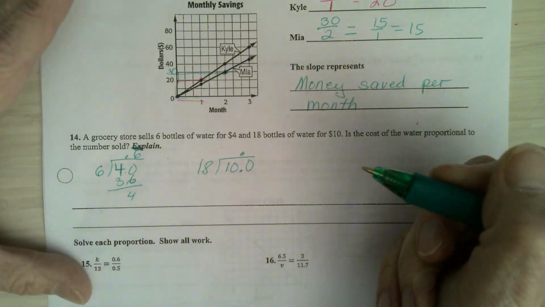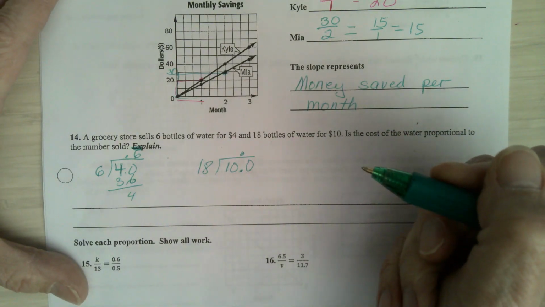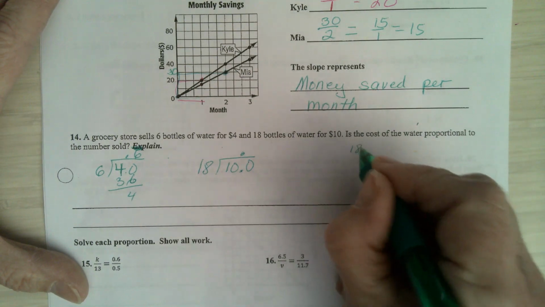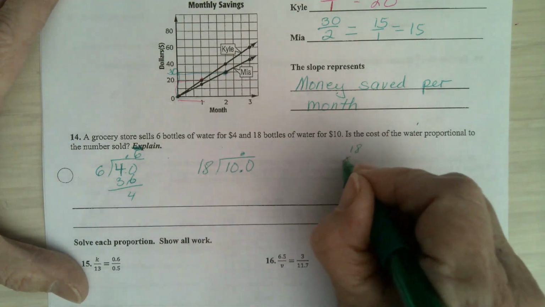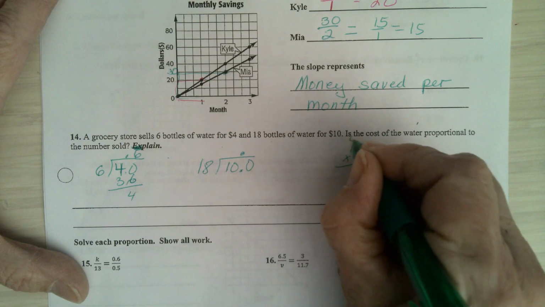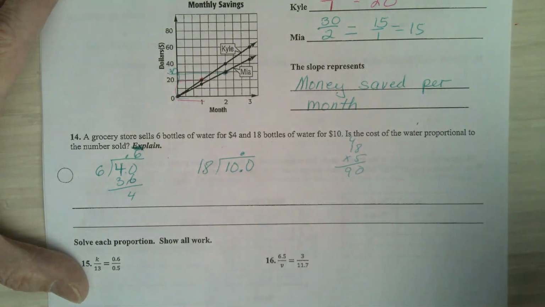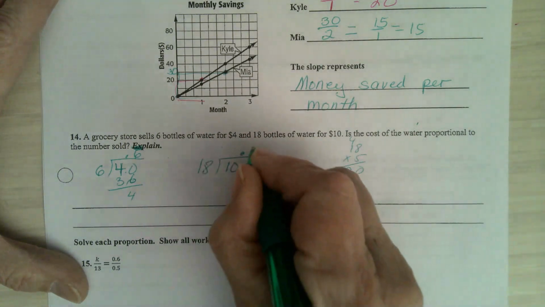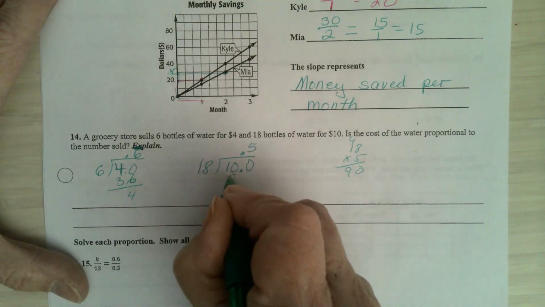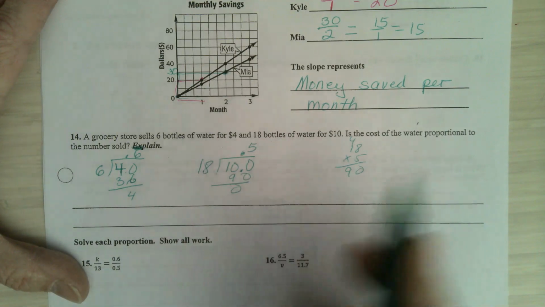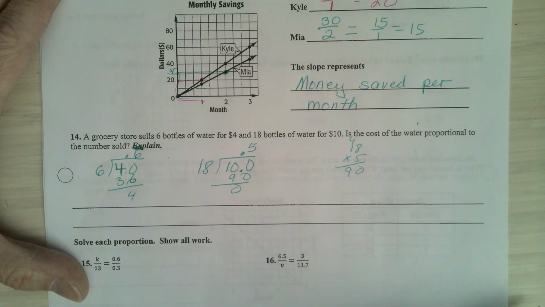How many times do you think it'll go in there? 5. Well, let's try 5. 18 times 5. That's what, 90? Yeah, 5. We can stop right there because are the unit rates going to be the same?